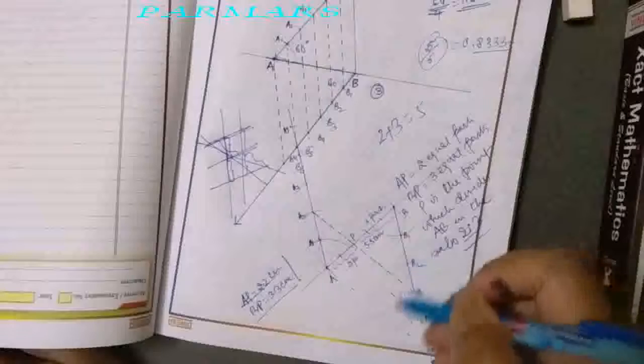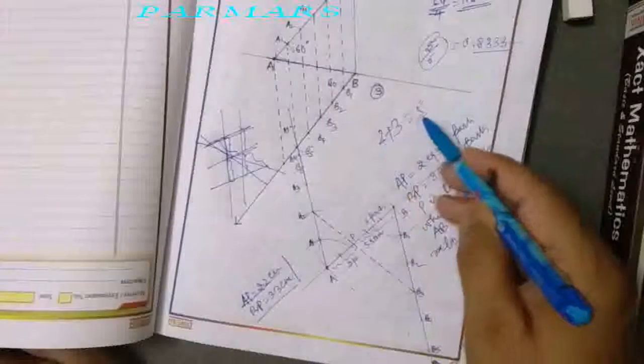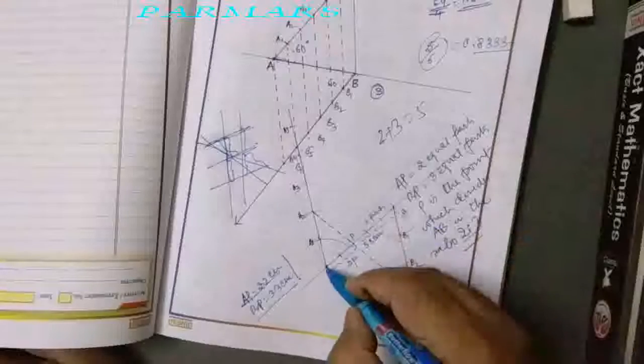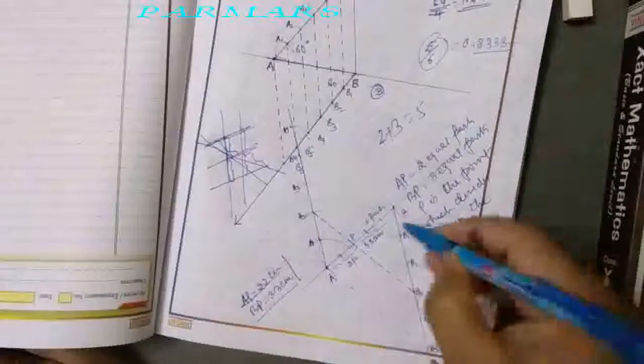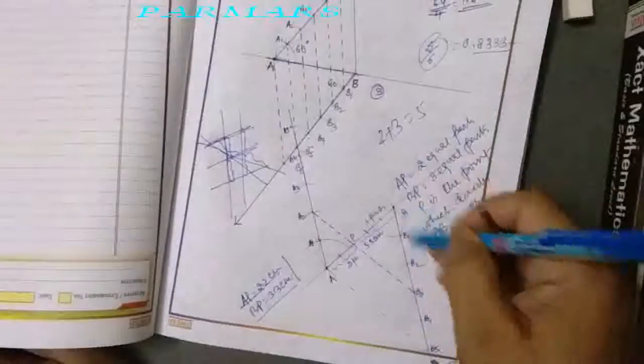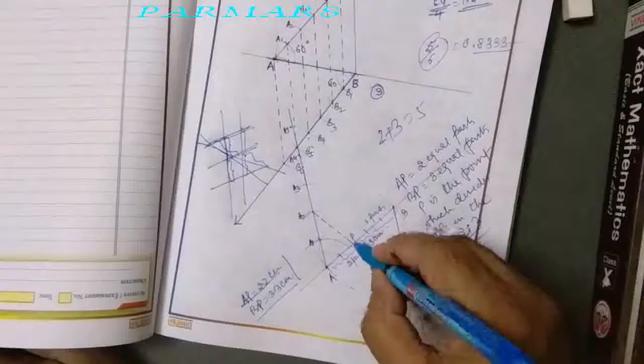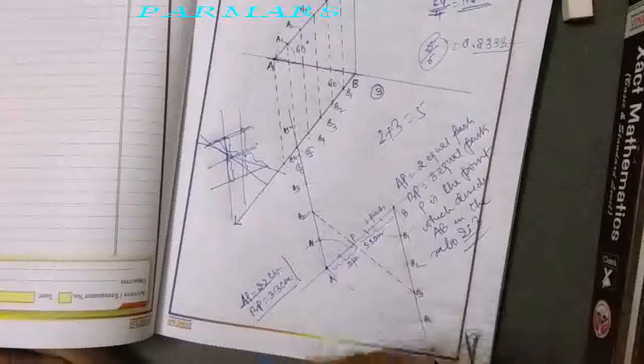You can do this problem using only the ratio. If it is given as 2:3, there is no need to find their sum. You just draw from A on this arm 2 equal parts, and on this arm 3 equal parts, and join A2 with B3. You will get the point. But you may be asked what concept you are going to use.